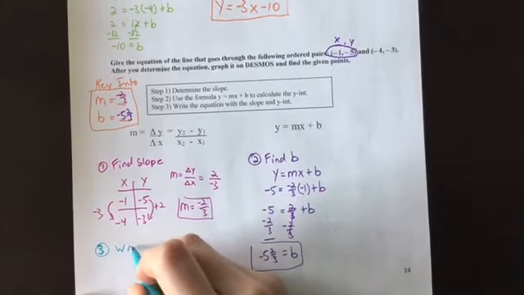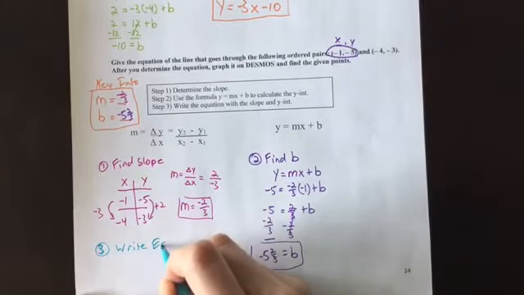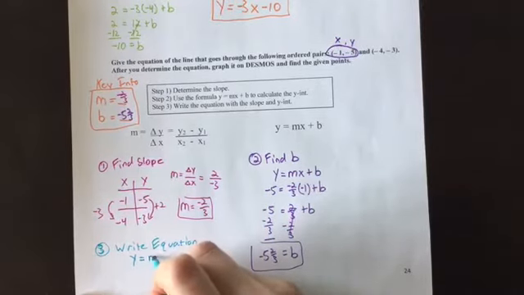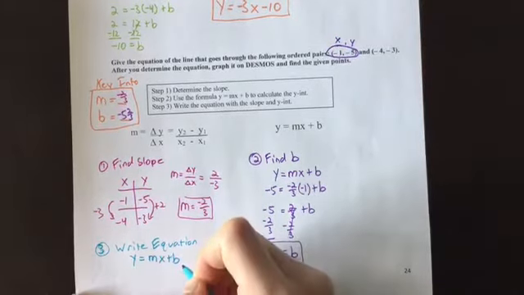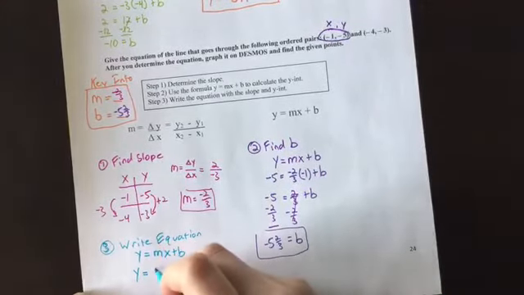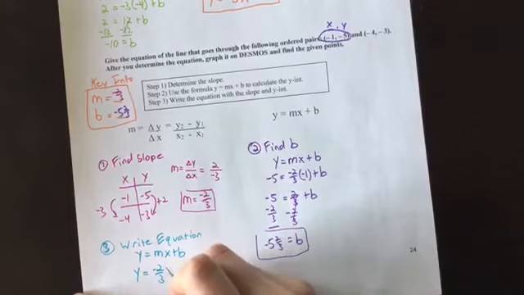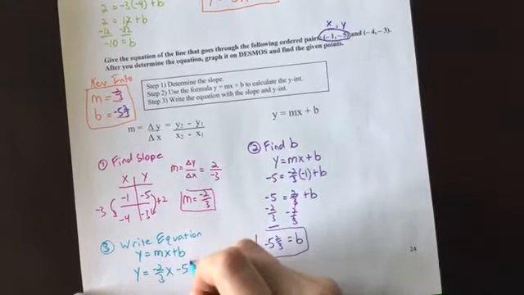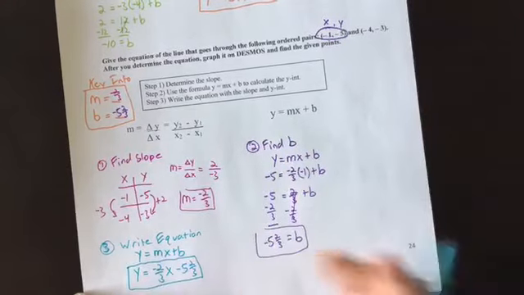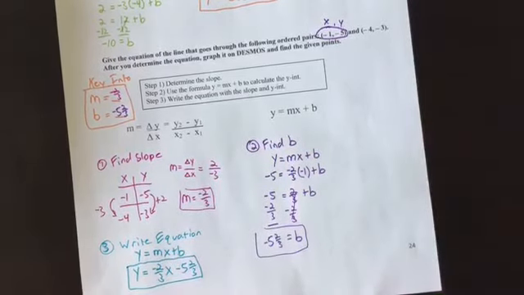We are going to write the equation. And we're going to substitute into that y equals mx plus b form. So we leave the y, substitute in our slope, negative 2/3, leave the x, and then our y-intercept, negative 5 and 2/3. And now we'll take a moment to go check on Desmos.